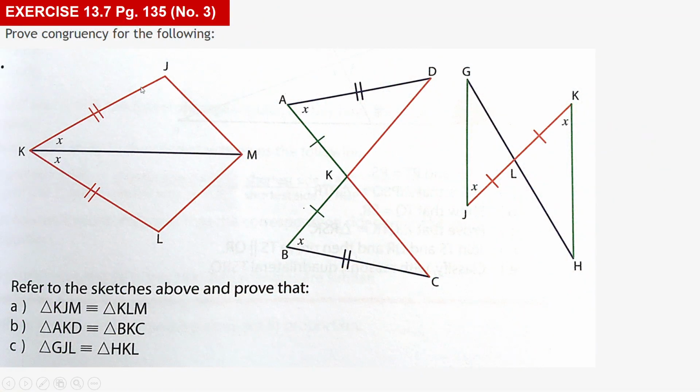Okay, so prove congruency for the following. So you have to prove that this top triangle is congruent to the bottom triangle. Same thing here, you have to prove that these are congruent. And same thing here, you have to prove that the left and right hand triangles are congruent to each other there.